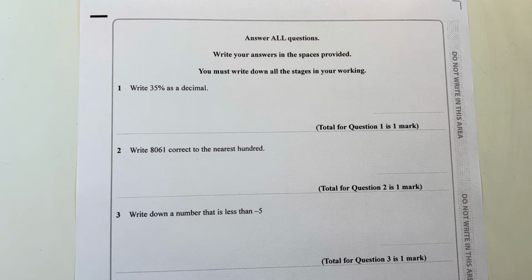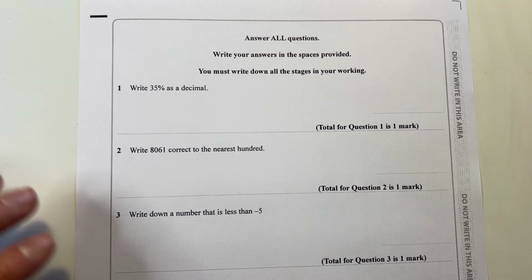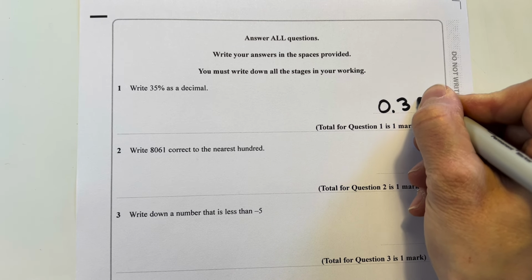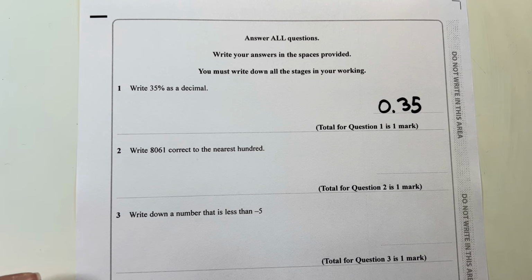Pause the video, attempt to answer the question, return to play the video to see the solution and where the marks are awarded. Welcome back. The first question is asking us to write 35% as a decimal. We do this as 0.35.